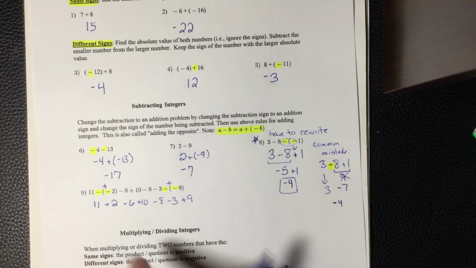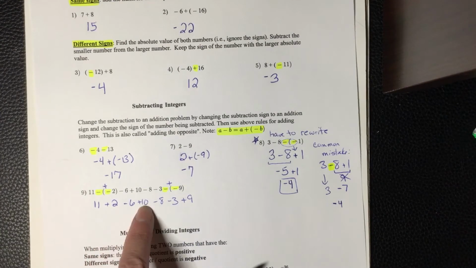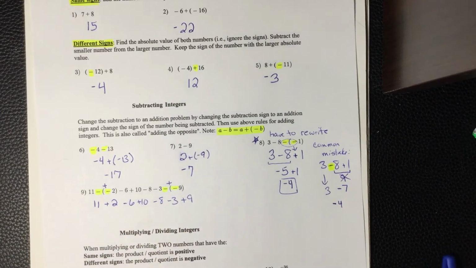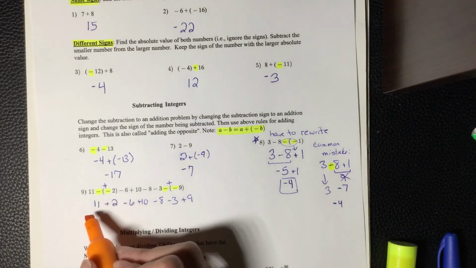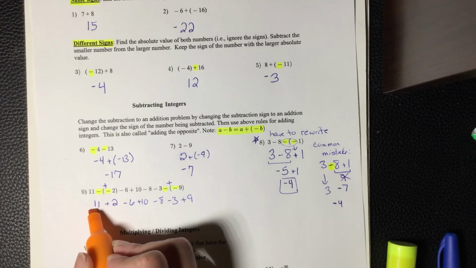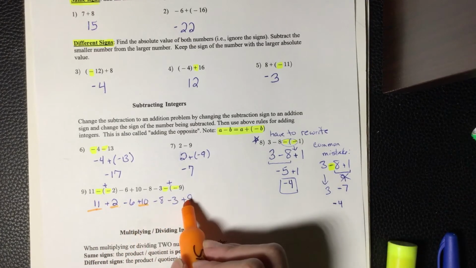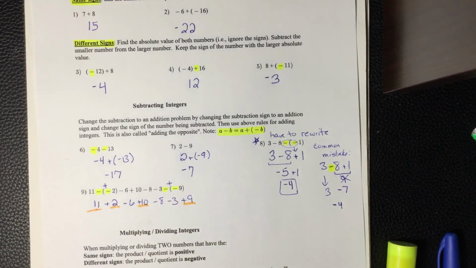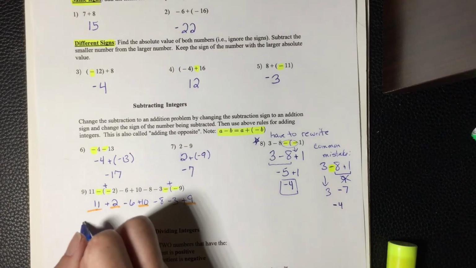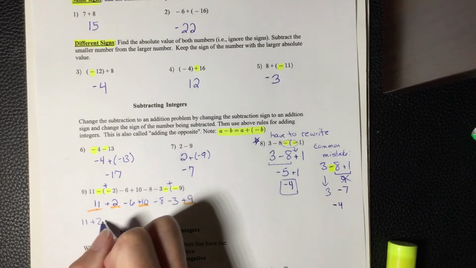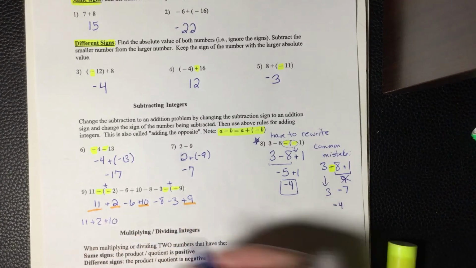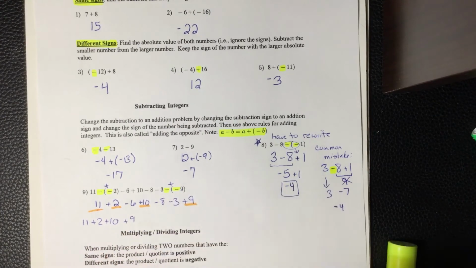Now instead of going left to right, that would take me 1, 2, 3, 4, 5, 6 steps. What I'm going to do is find everything that's positive. So I'm going to underline 11's positive, 2's positive, 10's positive, 9's positive. I'm going to write those down first: 11 plus 2 plus 10 plus 9.